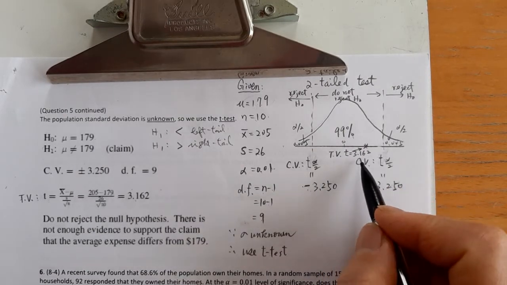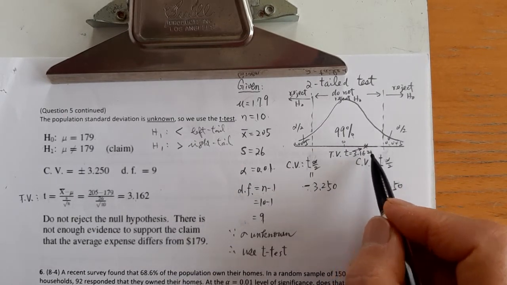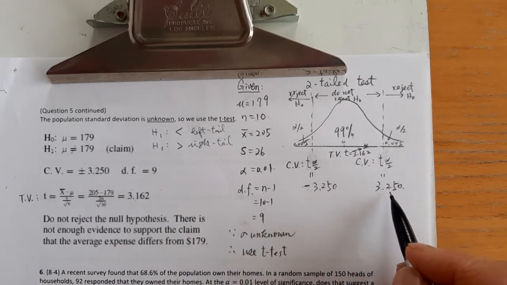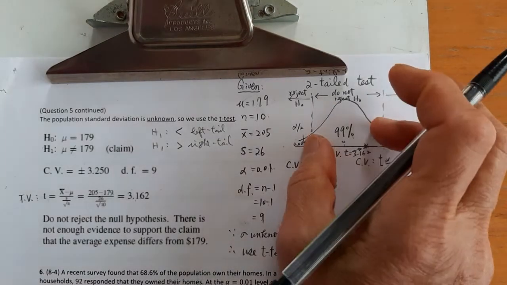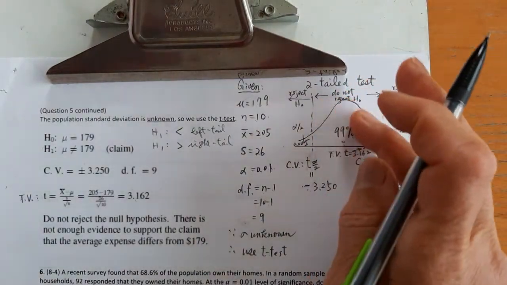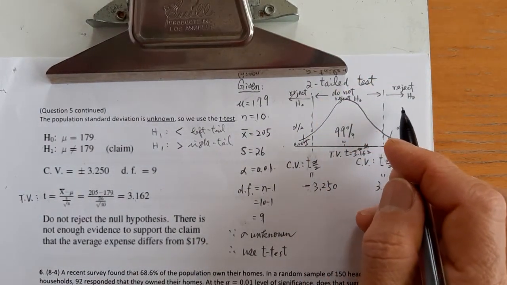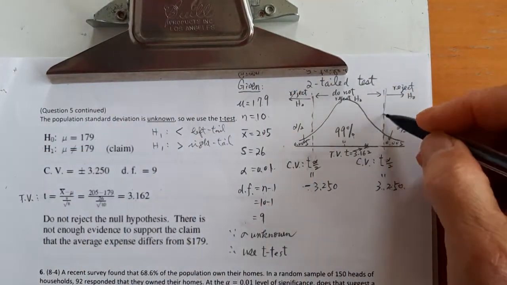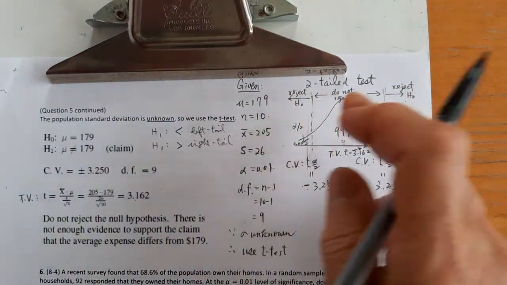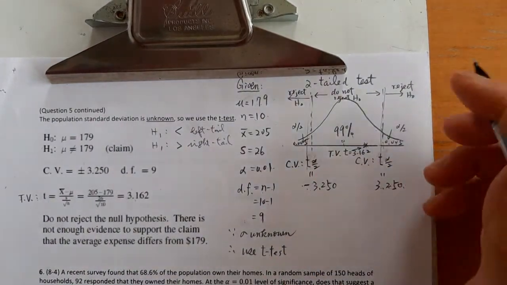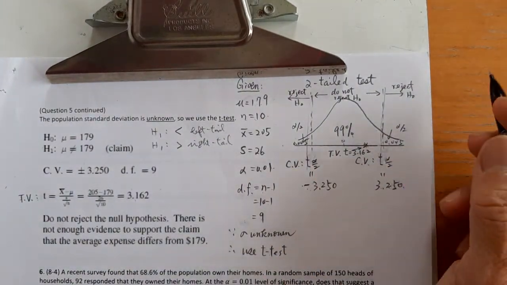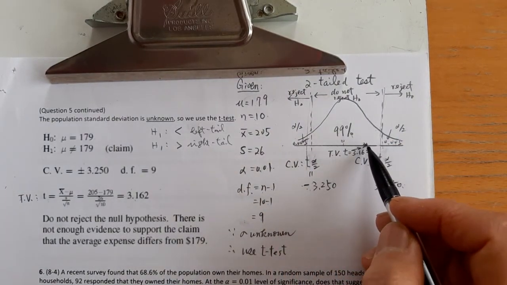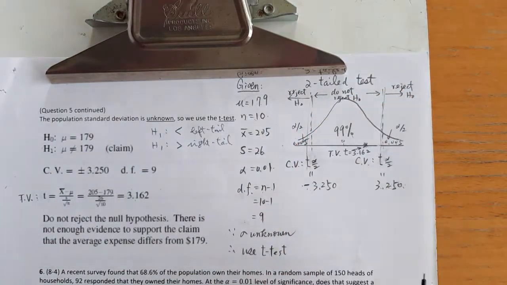Here is 0. If the value is on the two sides, to the right and left of the critical values, that's the rejection region. So it's not falling in the rejection region.